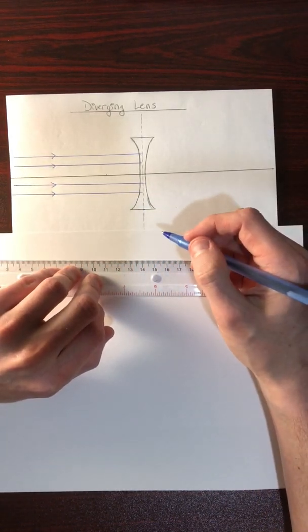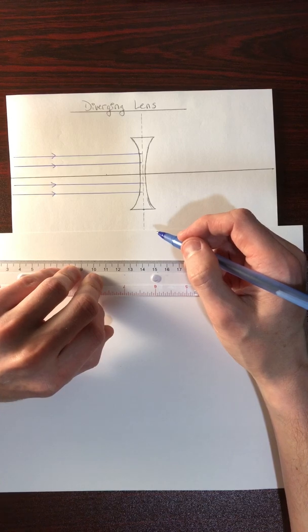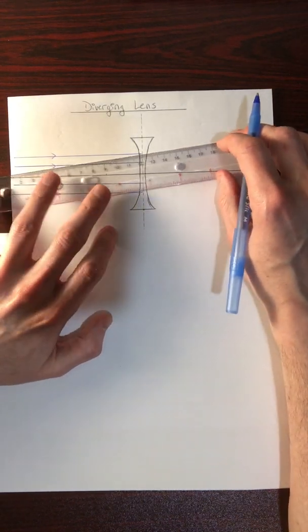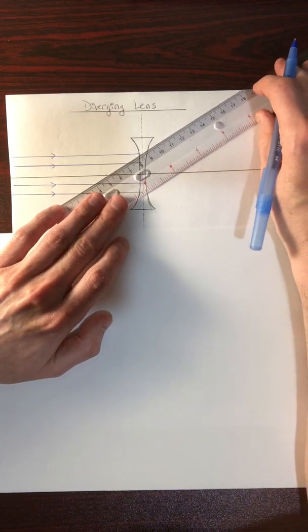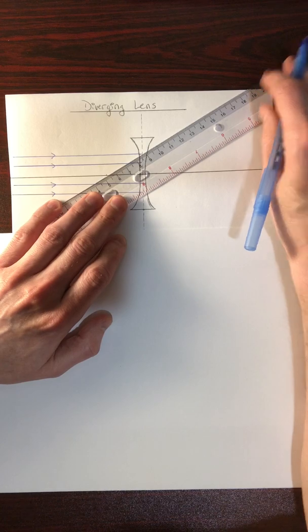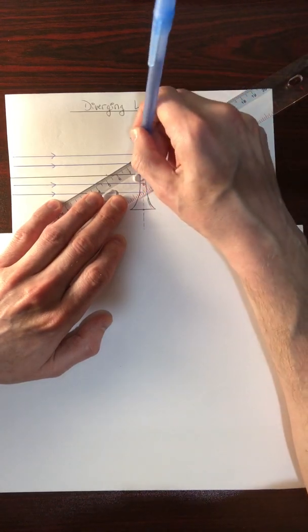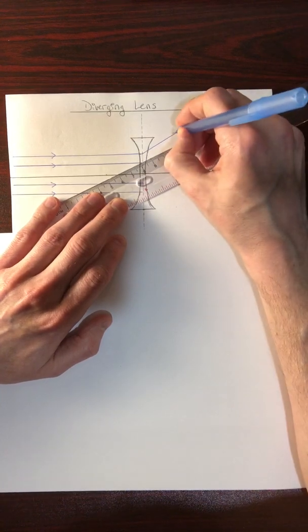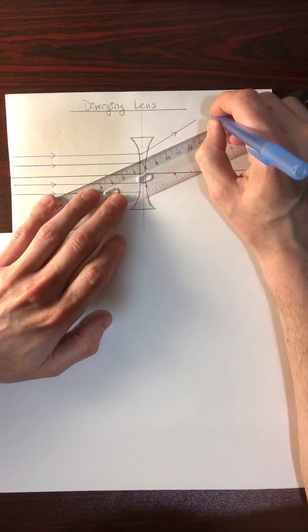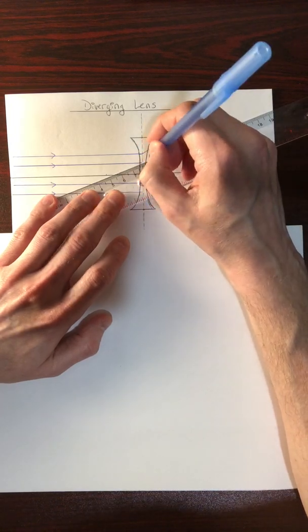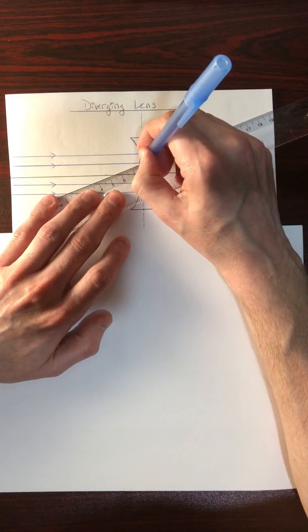Okay, so in this case, a diverging lens is going to refract again, and they're going to refract such that the rays of light are going to diverge. They're going to move such that they are moving away from one another, in contrast to how they were behaving with a convex lens where everything was converging.